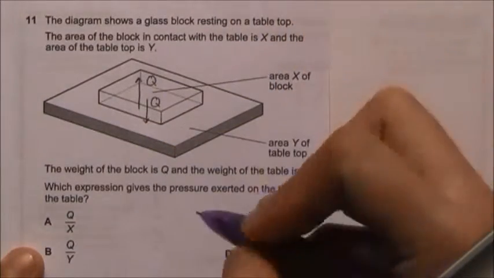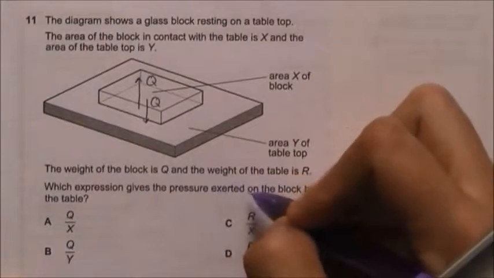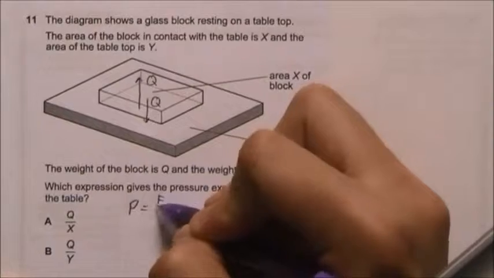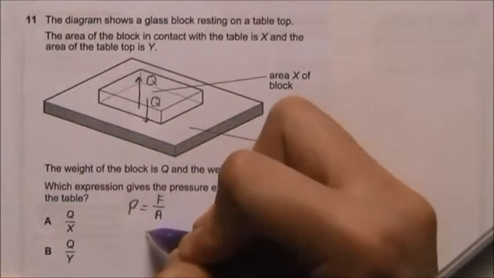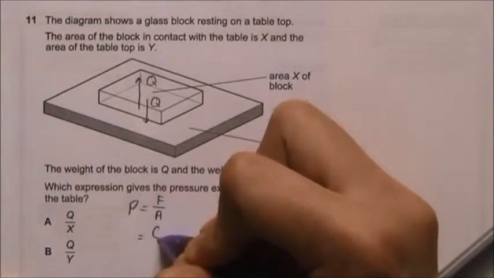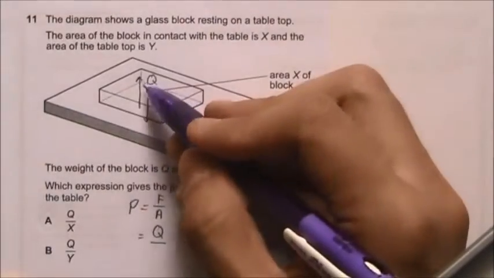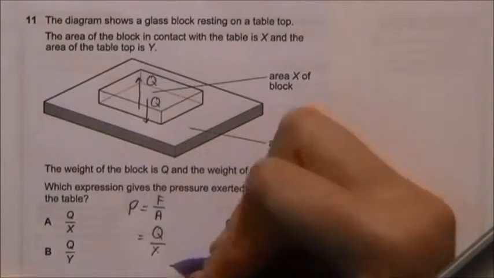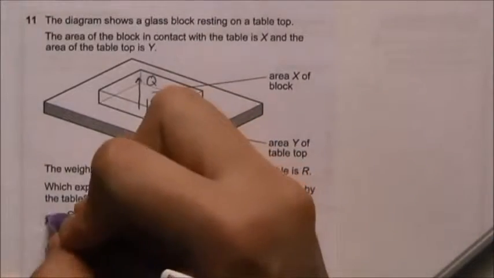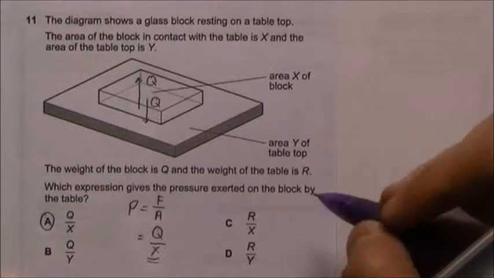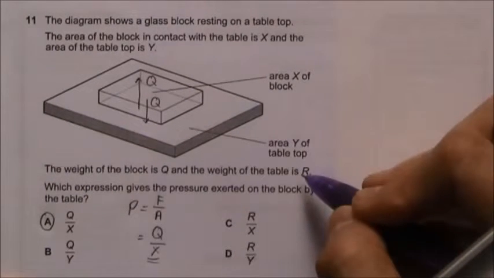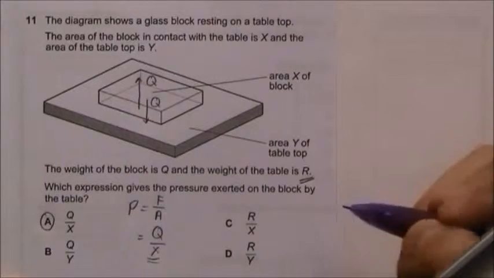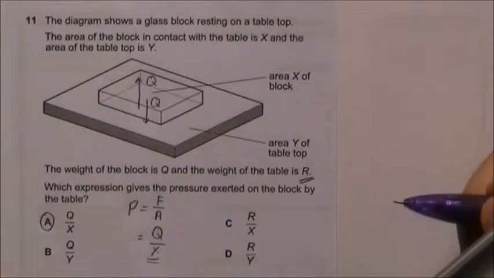Okay, so if I want to calculate the pressure exerted on the block by the table, pressure will be equal to the force over the area of the block, and the force here will be Q. The area will be the base area of the block, and that will be X. So that will give us the answer as A. And we find that the weight of the table R is given in the question. Actually, this information here is meant to mislead the candidates.